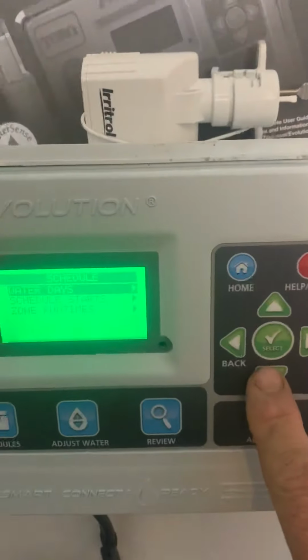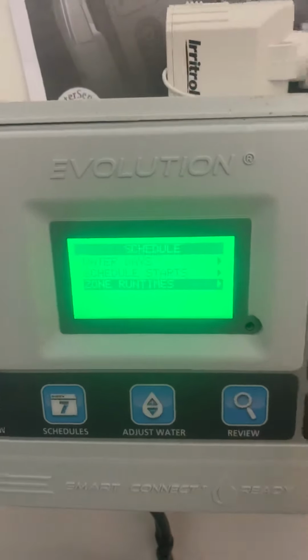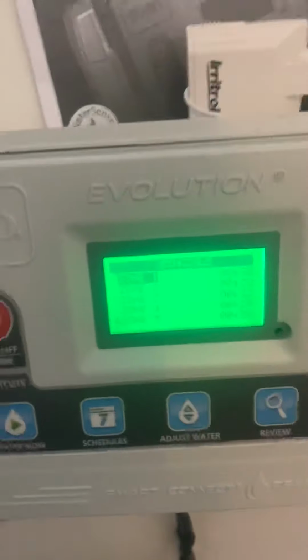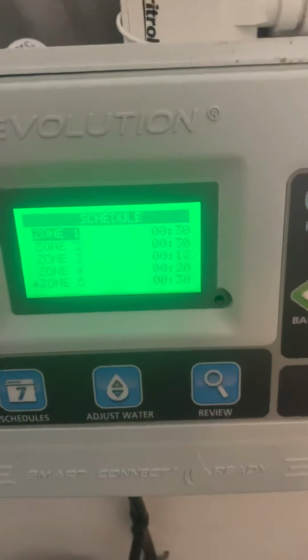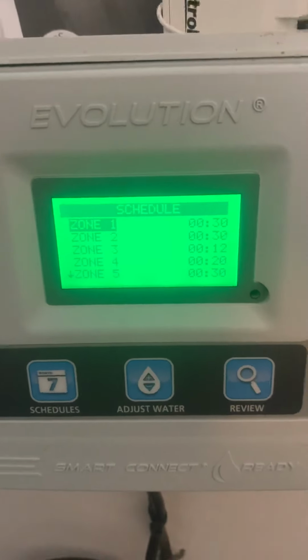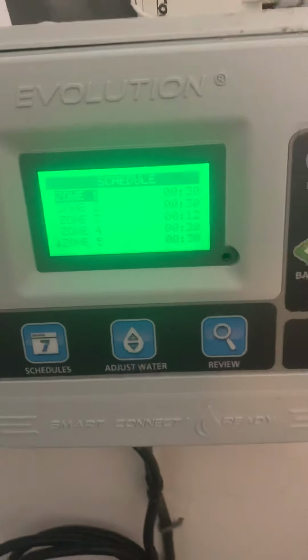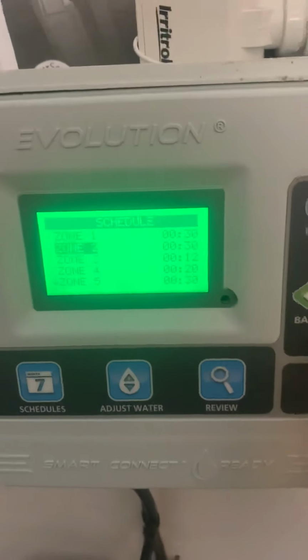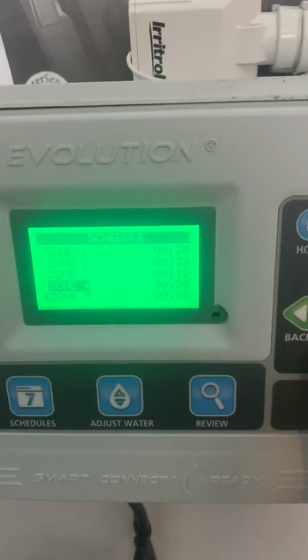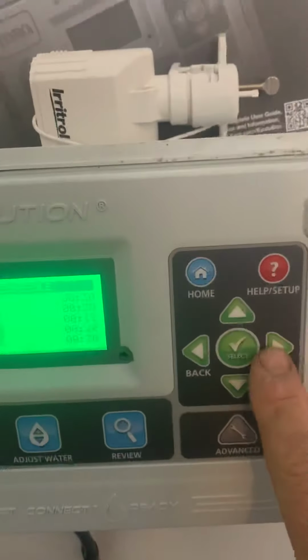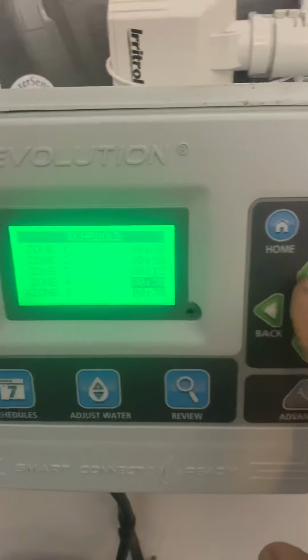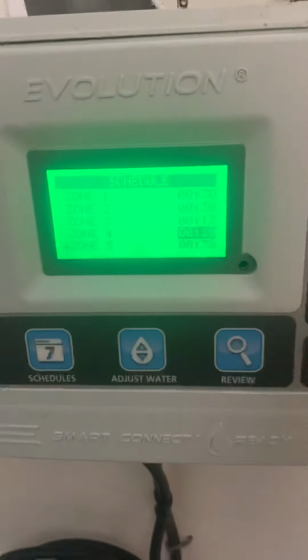I'm going to go back to schedule. I'm going to arrow down to run times. I'm going to hit select. This particular clock has 6 zones on it. The time next to each zone number is how long that zone is on for, in minutes. If you want to adjust one of those times, you can arrow with the up and down arrows to whatever zone you want to adjust. Hit the right arrow to get to the time. Up or down to change the time, and hit select when you're done.